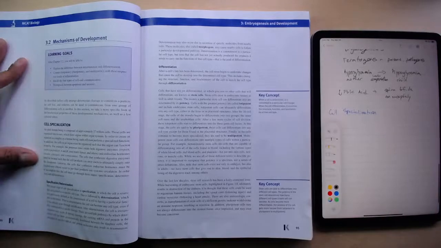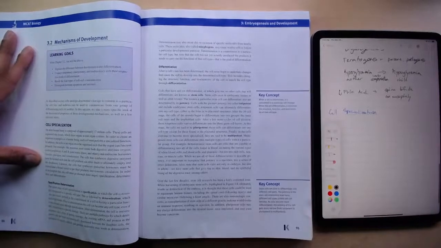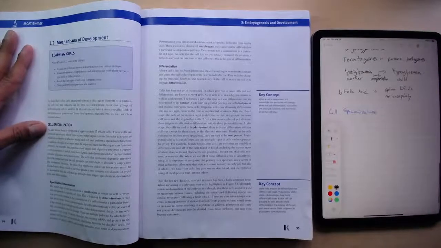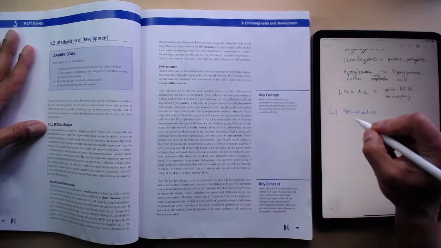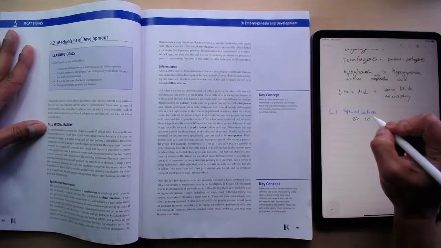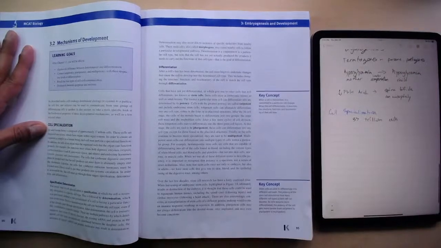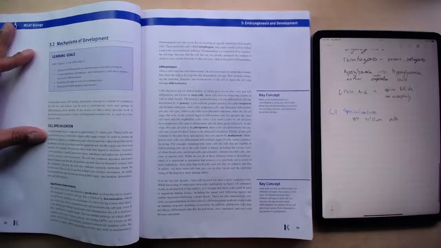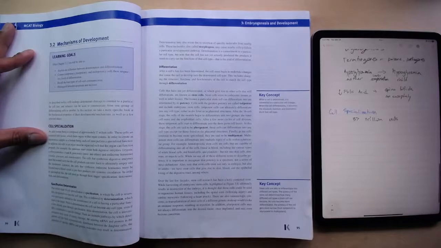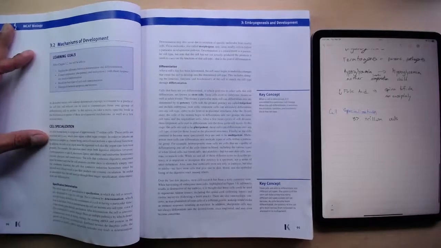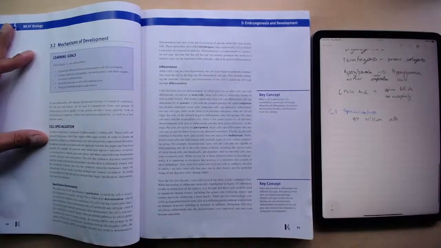An adult human being is composed of approximately 37 trillion cells. Is that right? 37 trillion? Let's write that down. 37 trillion. These cells are organized into tissues, which form organs within organ systems. In order to create an organism as complex as a human being, each cell must perform a specialized function. In addition, the cells in an organ must be organized such that the organ can function properly.